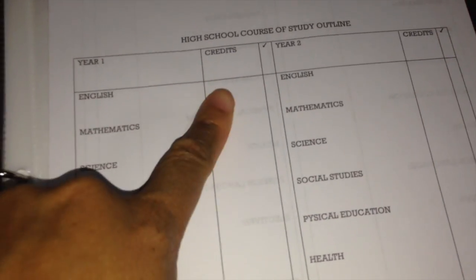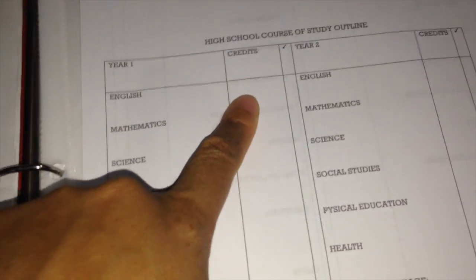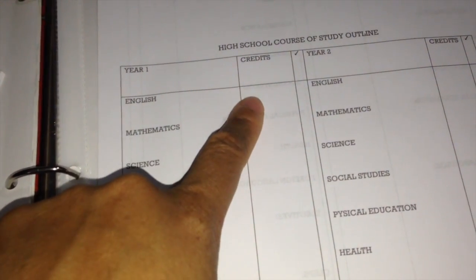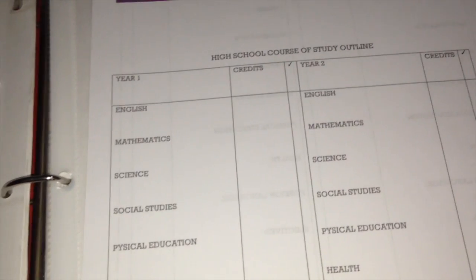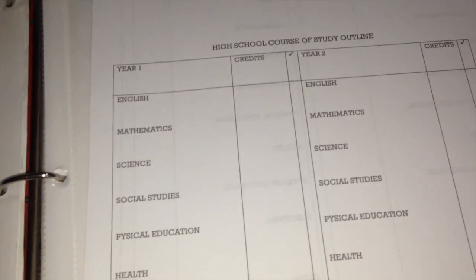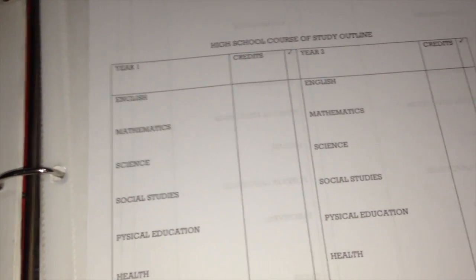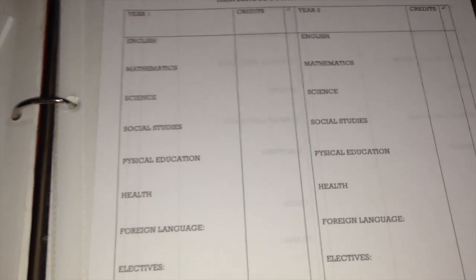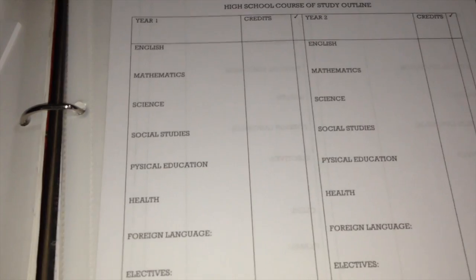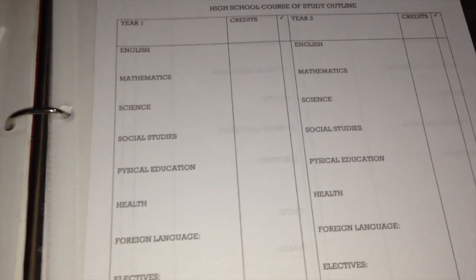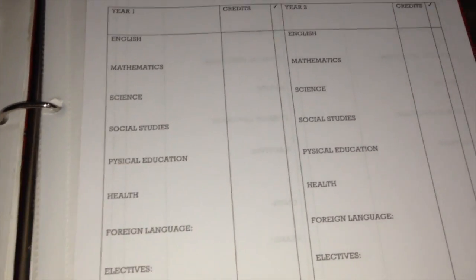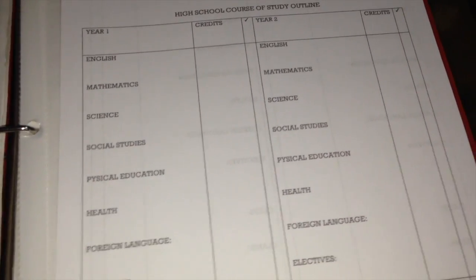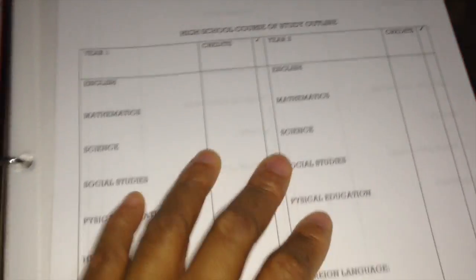So for English, because that's a full year class, you would put 1.0, because that is a full year. A half year class, such as an elective like a visual arts type thing, would be 0.5. So the total amount of credits is generally 24 credits. That's the least amount that you should have.